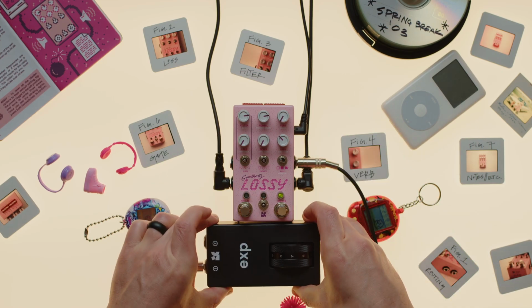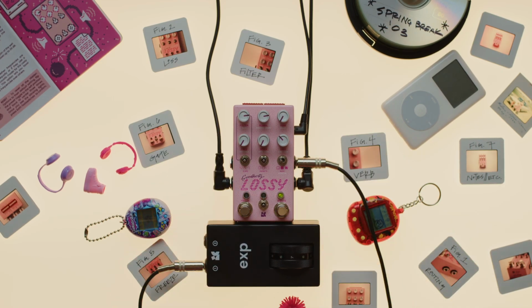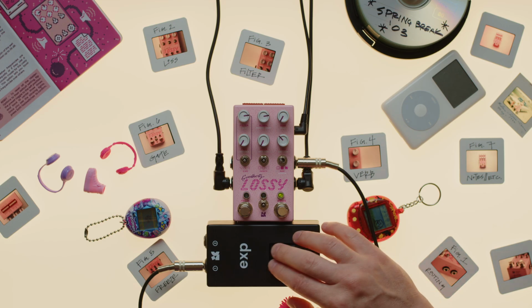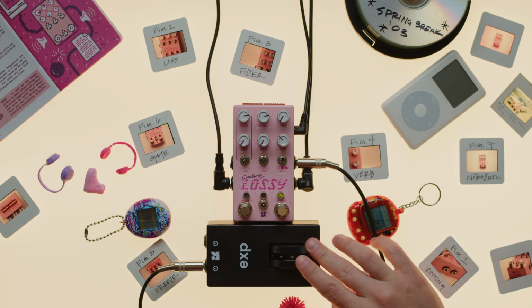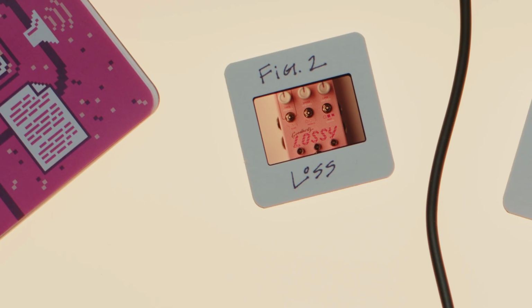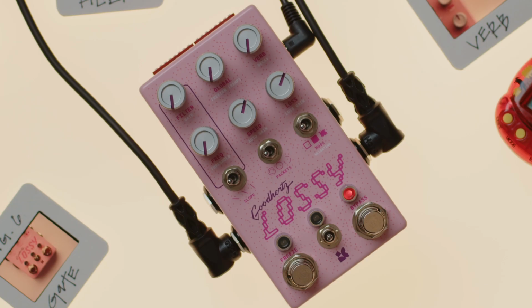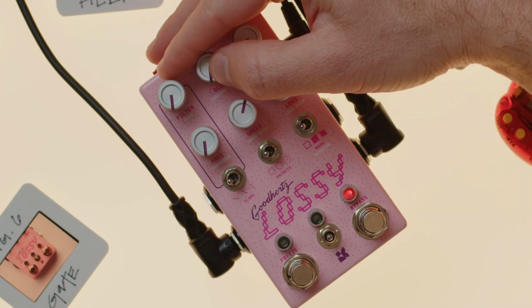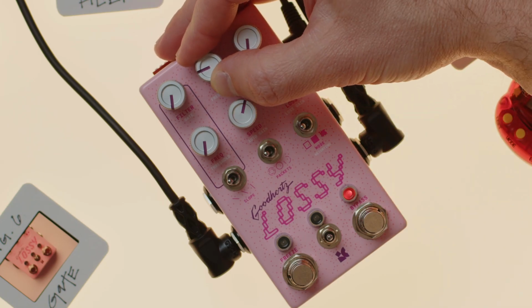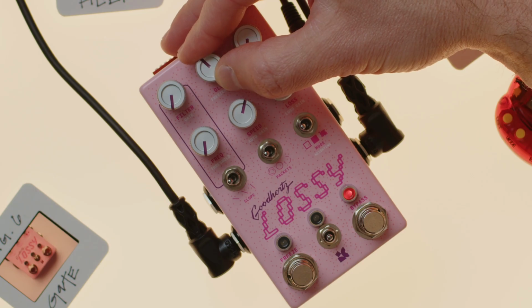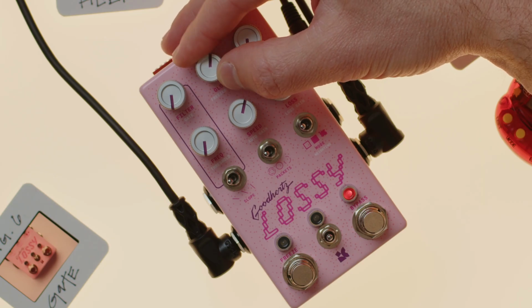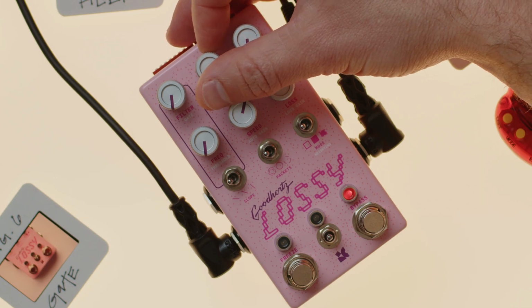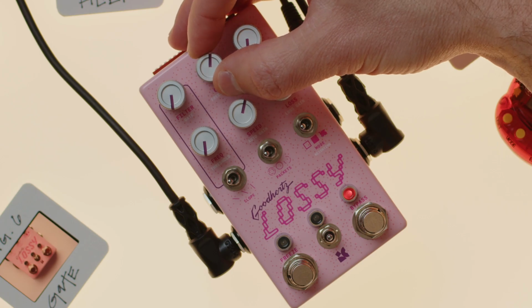If you'd like, you can control Lossy with Expression, CV, or MIDI. See the field guide for more information. While it's not technically part of the loss section, now is a good time to mention that the global knob sets the overall amount of processing in place of a mix control. You can think of global like a macro knob that increases the intensity of everything.